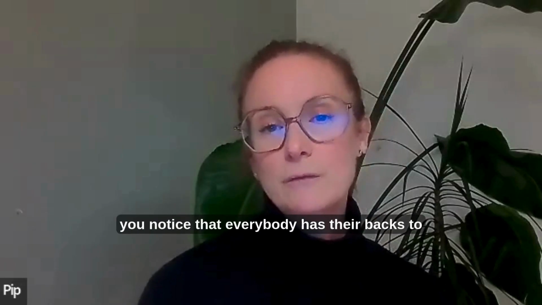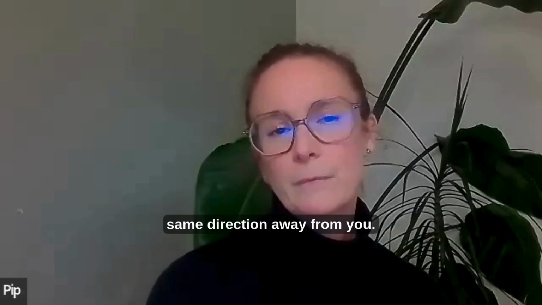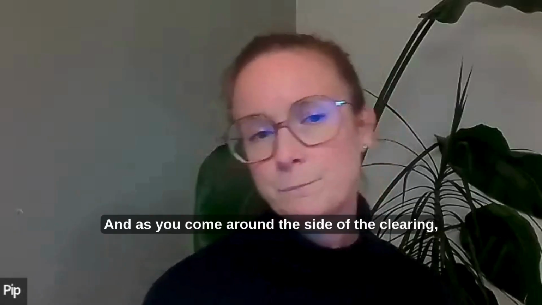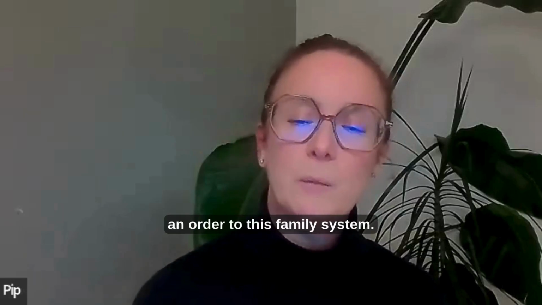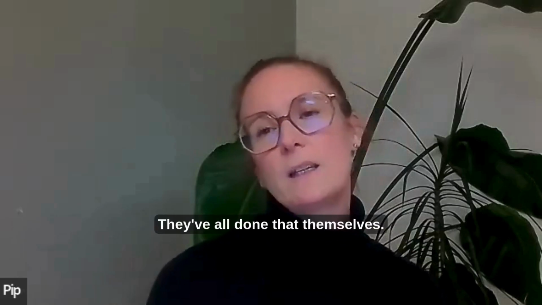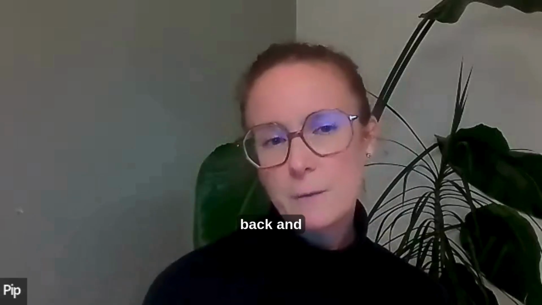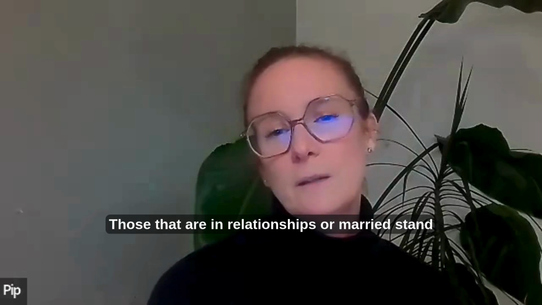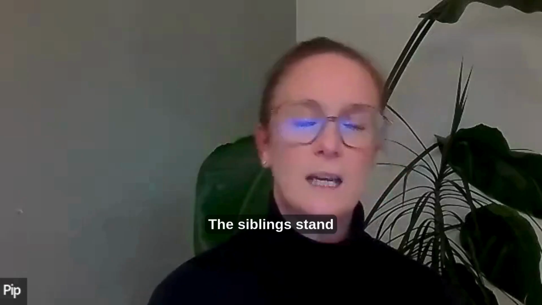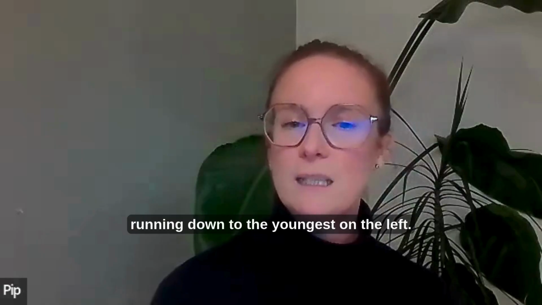Still looking at your family in this clearing, you notice that everybody has their backs to you and that they're all facing forward in the same direction away from you. And as you come around the side of the clearing, you notice that there is an order to this family system, that you don't need to put anybody in the right place. They've all done that themselves. The older generations are at the back and the younger ones are in front of them. Those that are parents stand behind their children. Those that are in relationships or married stand together with their partner. The siblings stand in an order with the eldest on the right-hand side running down to the youngest on the left. Everybody is right there like a snapshot in time.